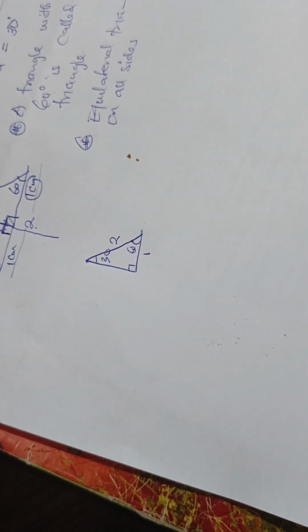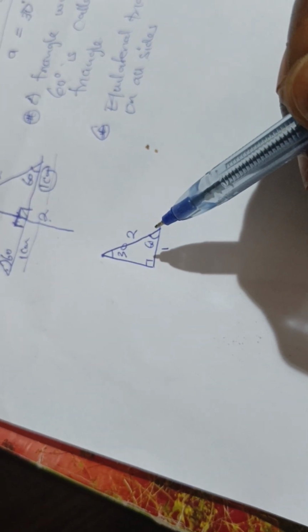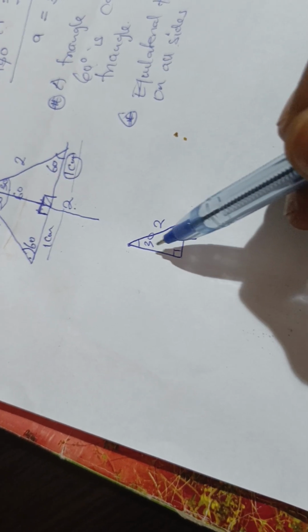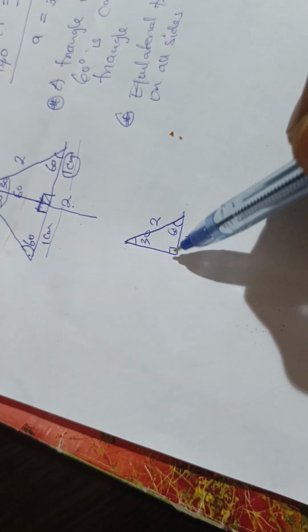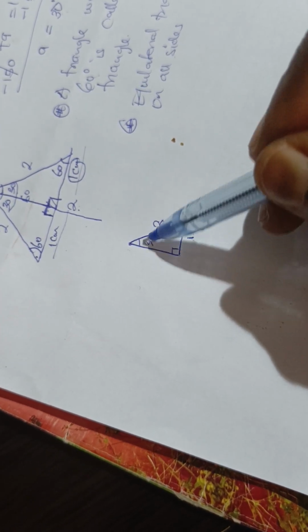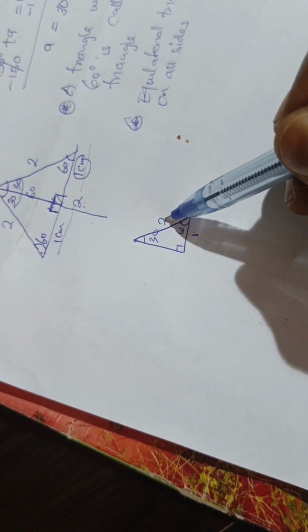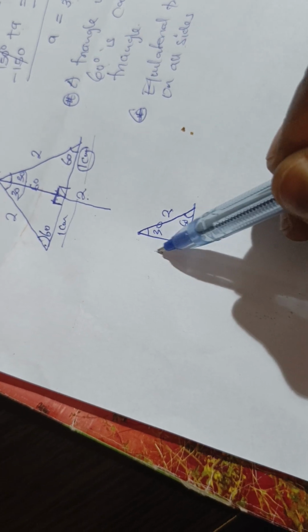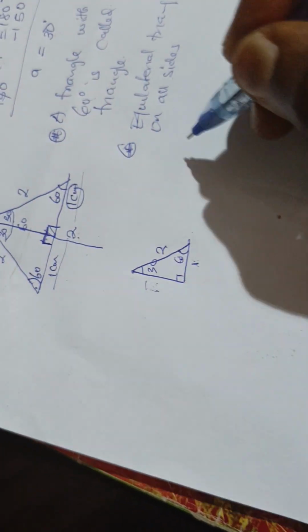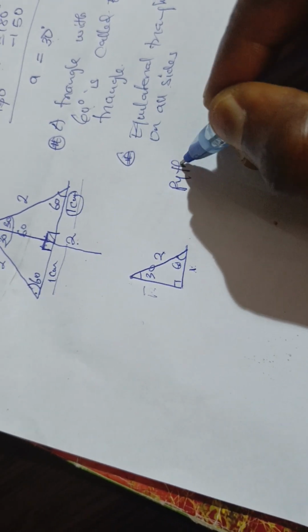Funny enough, there's actually a trick to finding this without applying Pythagoras theorem. When you have 30, 60, 90, there's a trick: add up the other 2 and take the square root. So 1 plus 2 will give me 3, then this will be the root of 3. But since we are not familiar with it, you can use Pythagoras theorem.